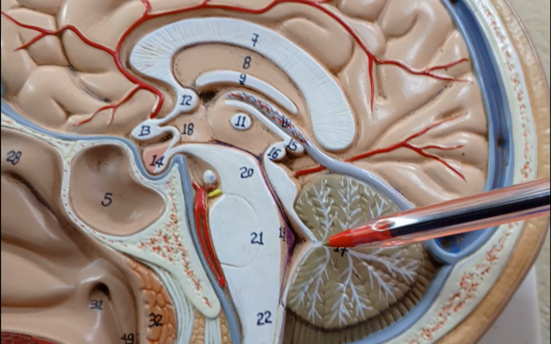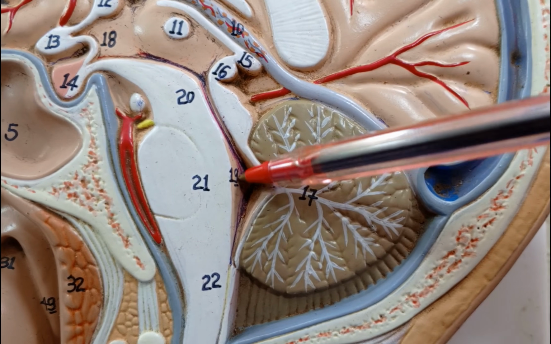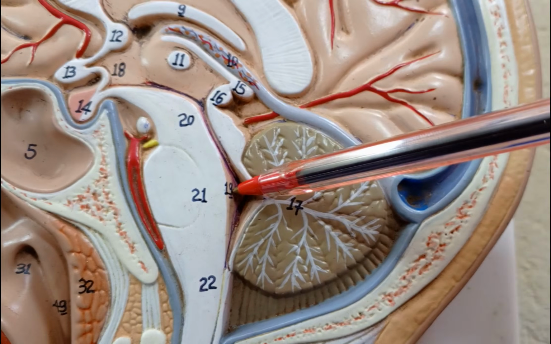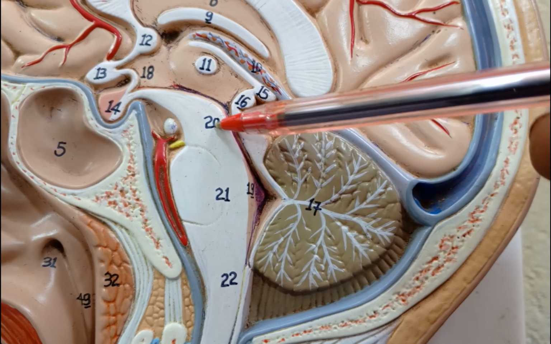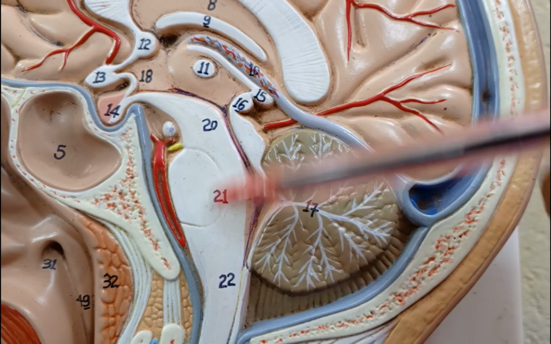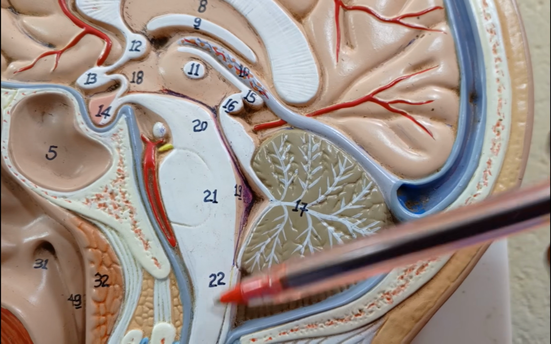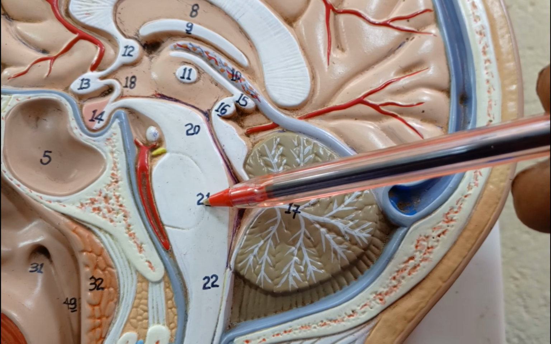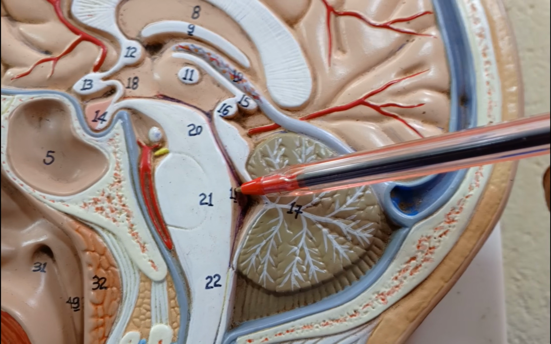Okay. And then you see this part number 19. This part number 19 is going to be one of the fluid-filled cavities, and it's going to be located between these two structures. This structure number 20, 21, and then 22, the whole of those structures is what we call the brain stem, consisting of the midbrain, pons, and then medulla oblongata. Now, between the brain stem and then the cerebellum, we have this fluid-filled cavity which we call the fourth ventricle.